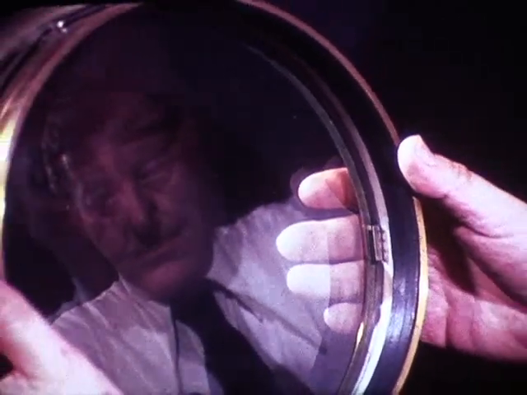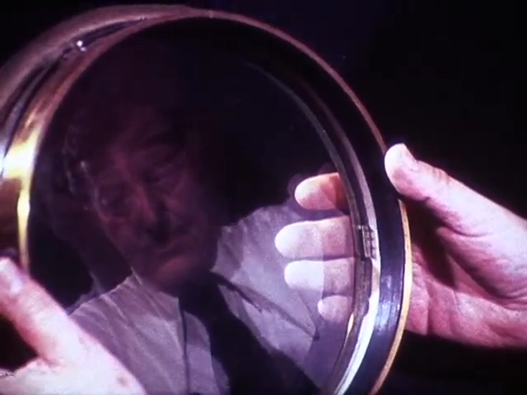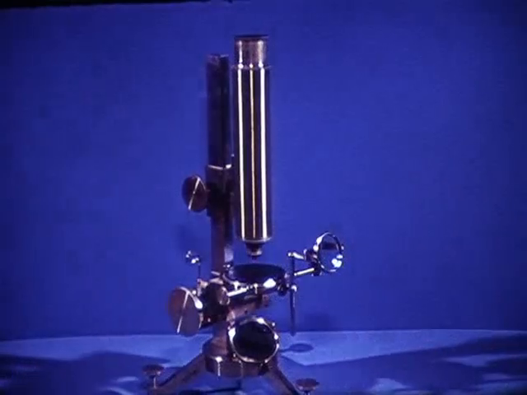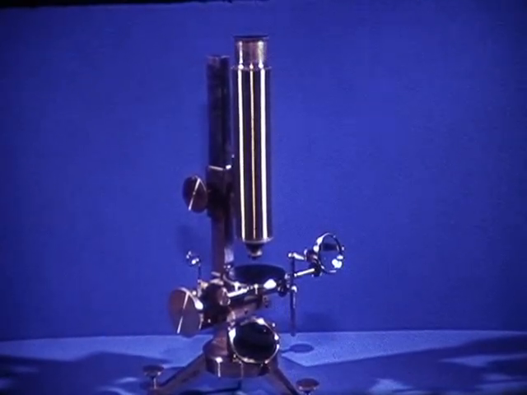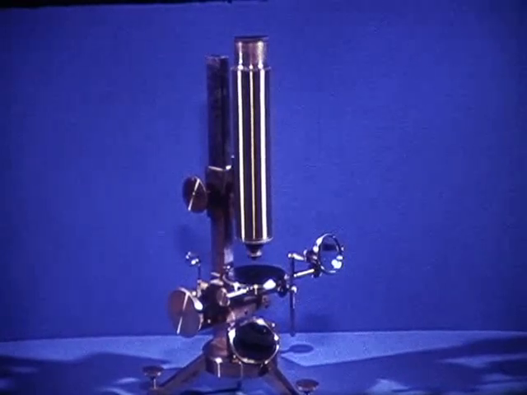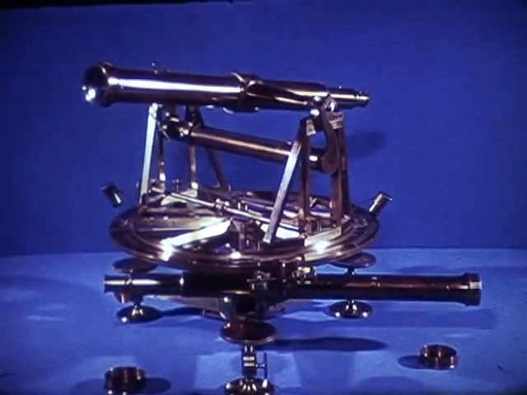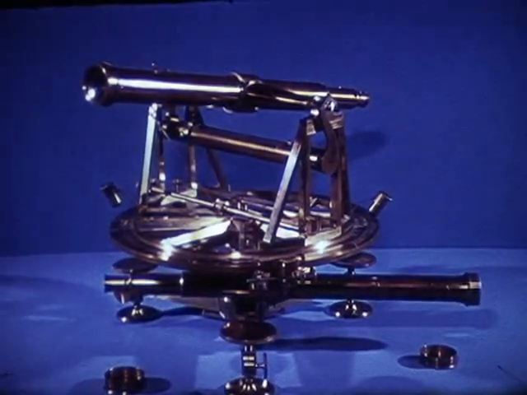Not all lenses coming from Fraunhofer's workshop were large, nor did he confine himself to the production of lenses. He designed entire optical instruments. This is one of his achromatic microscopes. Such instruments were available for sale from the firm at which all his work was done and in which he became one of the partners.